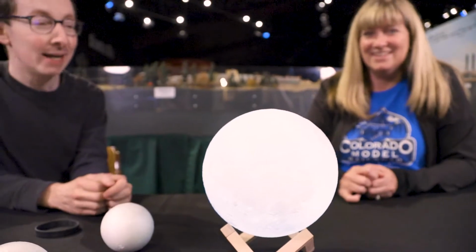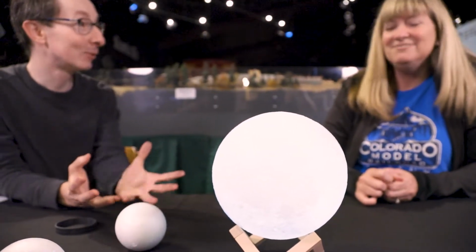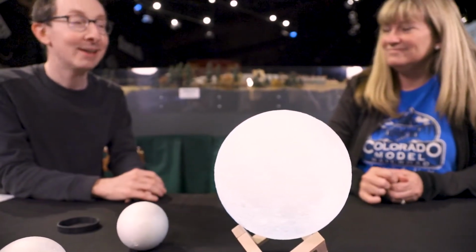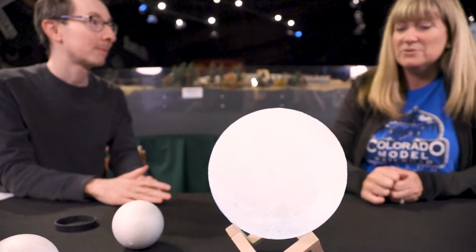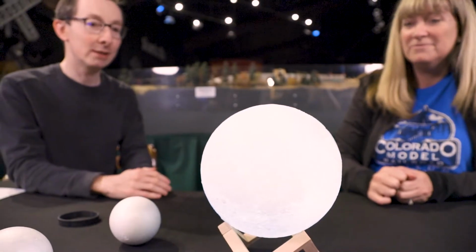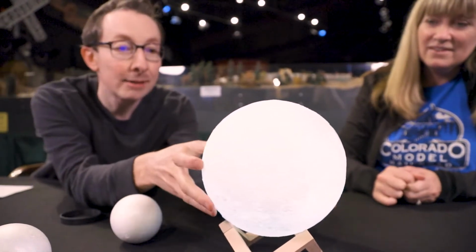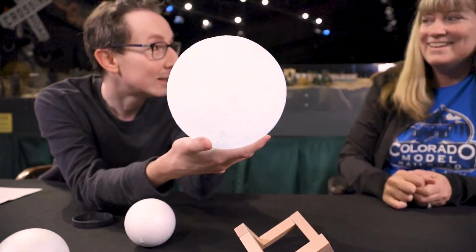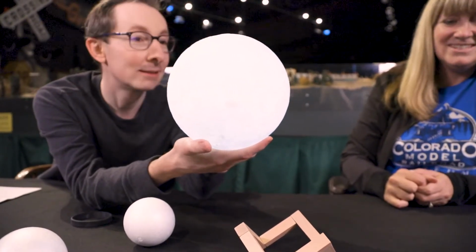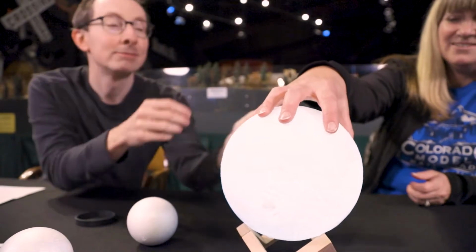They're called maria, which is a Latin word that means seas. They're not seas, but they are volcanic plains. So there was volcanic activity on the moon. There was. And interestingly, the maria only exist on the front side of the moon. On the back side, there aren't any, and we don't really know why. That's interesting, because all these spots are on the front.